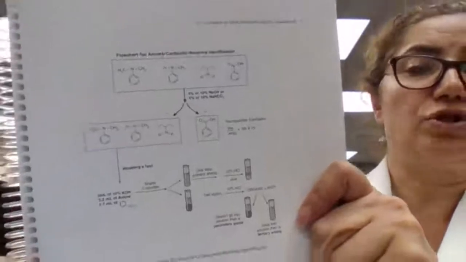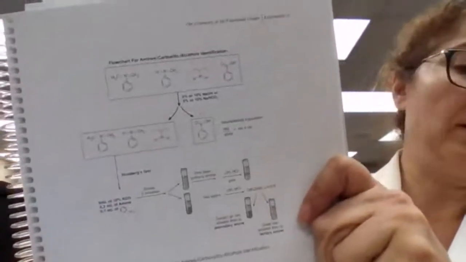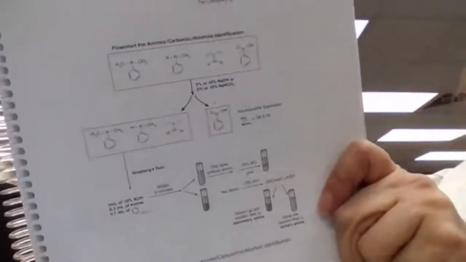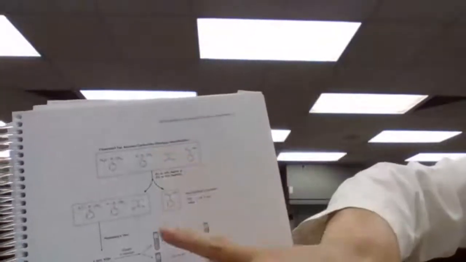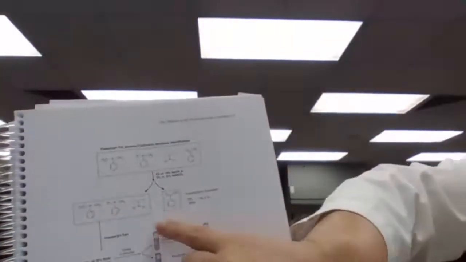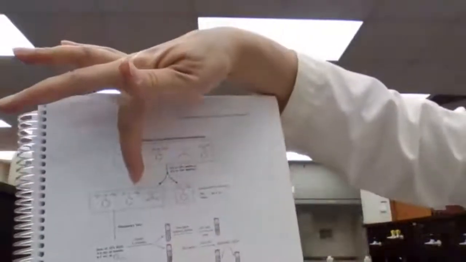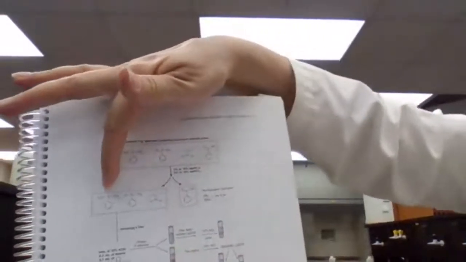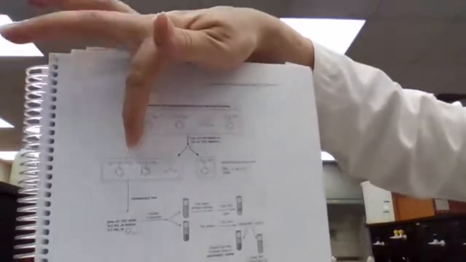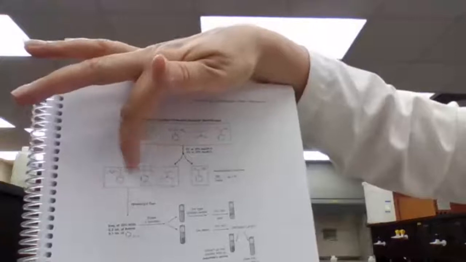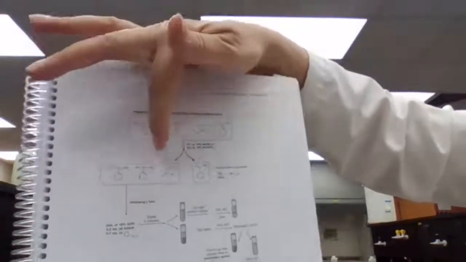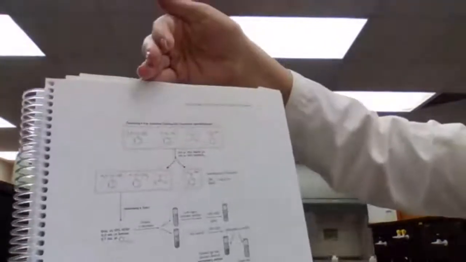I want you to bring the chart on page 219 hard copy or 217 ebook and look at the chart with me. Okay, if based on the solubility you decide that your compound is amine, it can be a primary amine, a secondary amine, or a tertiary amine. Then, using the Hinsberg test, you can identify whether it is primary amine, secondary, or tertiary, because that's what we are trying to find out.